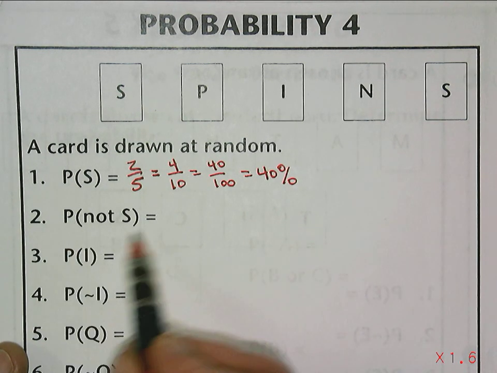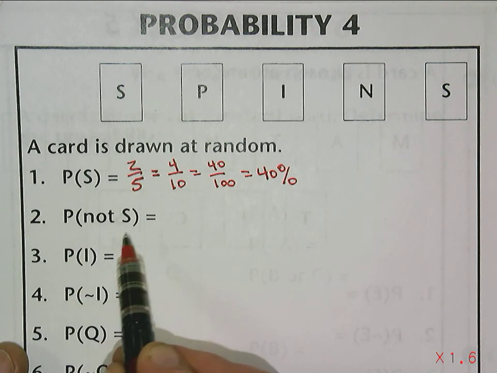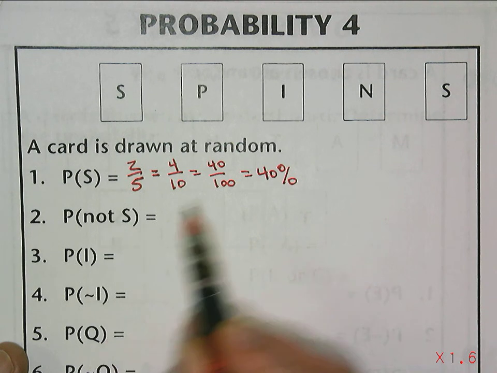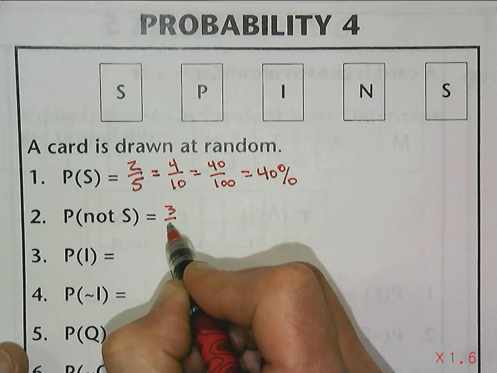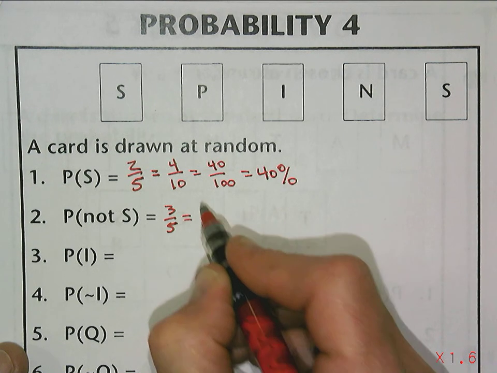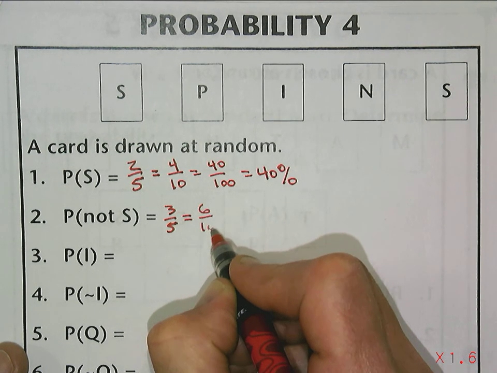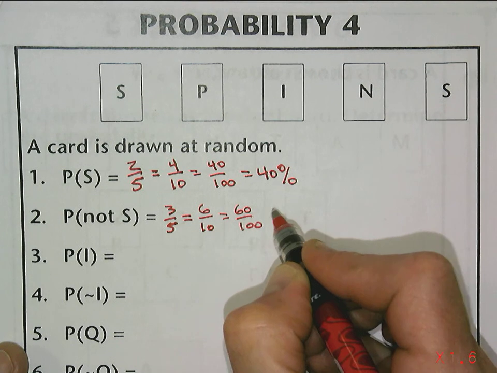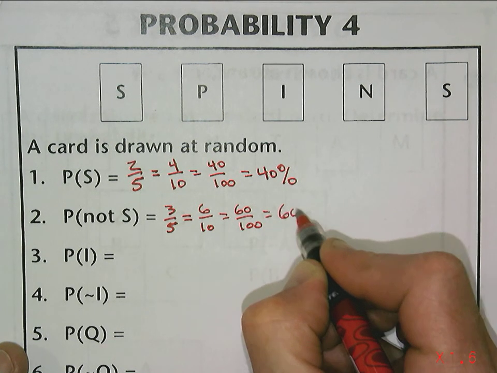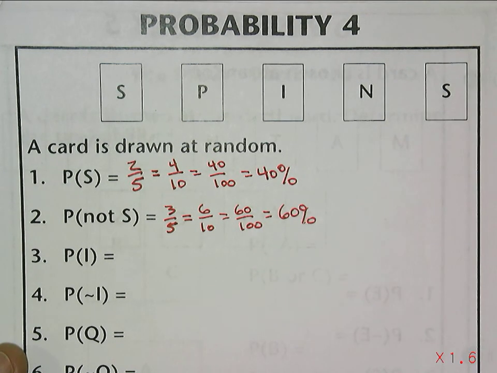So now we look at the next one and say, what's the probability of not choosing an S? Not S would be just these 3 out of 5. In fact, the rest of the cards. And 3 out of 5 is the same as 6 out of 10, which is the same as 60 out of 100, which is the same as 60%. So 60% of the time, you would choose not an S.